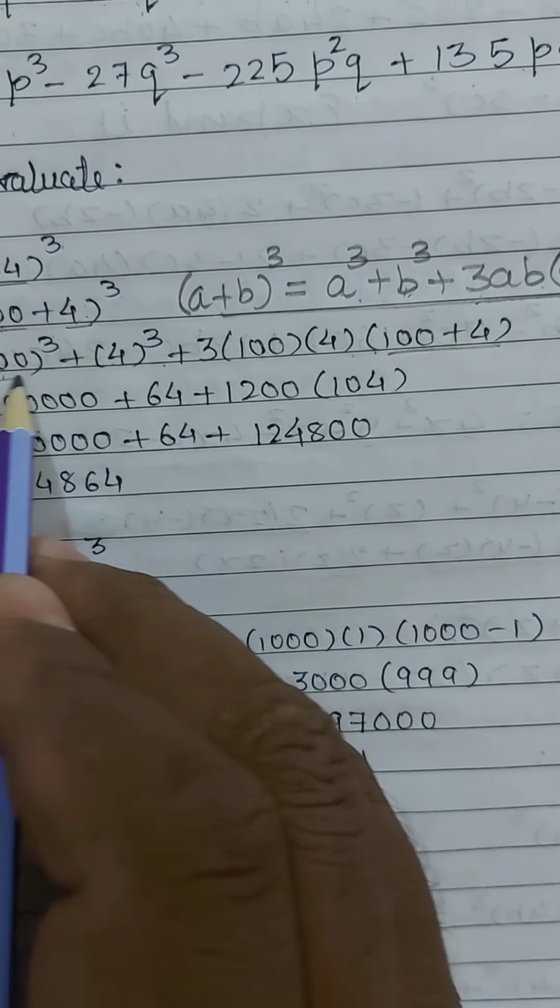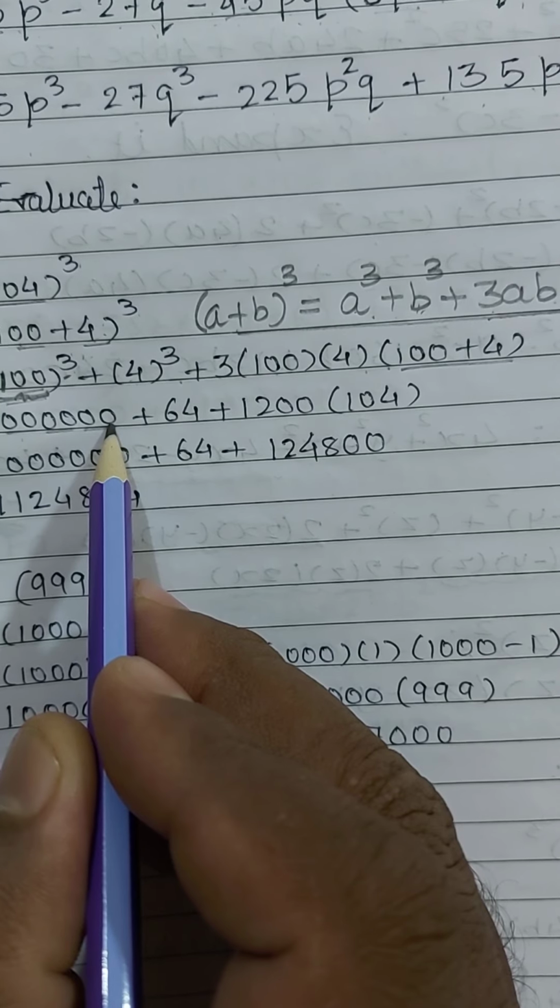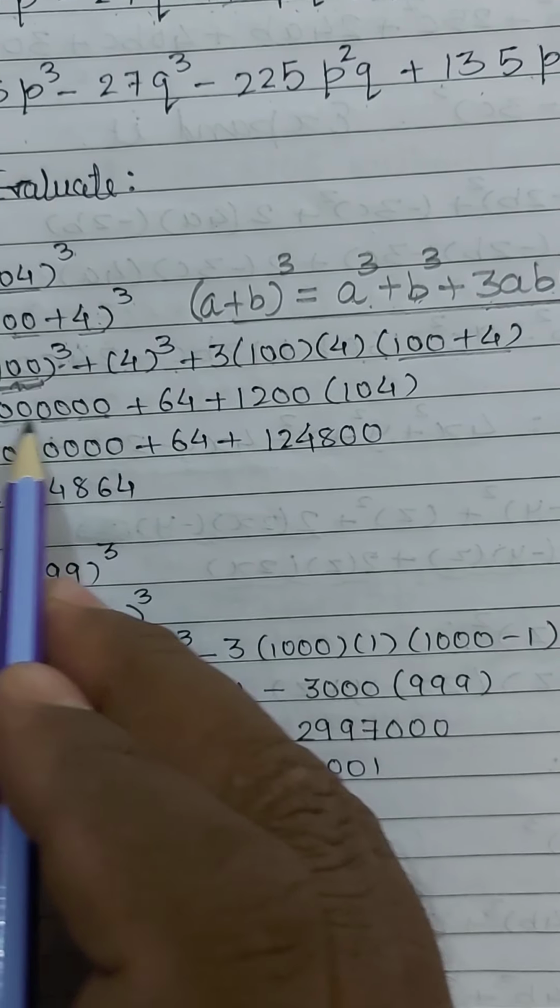Now how can you evaluate cube of 100 directly? So it is very easy one. See, first you have to write cube of 1. So cube of 1 is 1. If two zeros are here, then in the answer 2 zeros appear 3 times: 0 0 0 0 0 0. Right? Okay, so it will become 10 lakh.